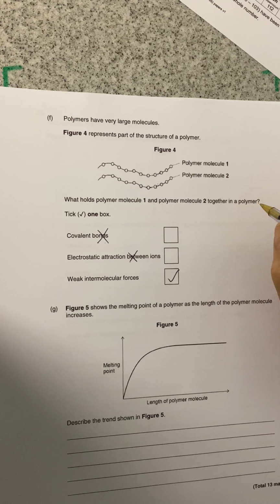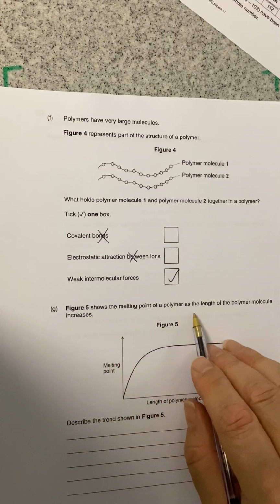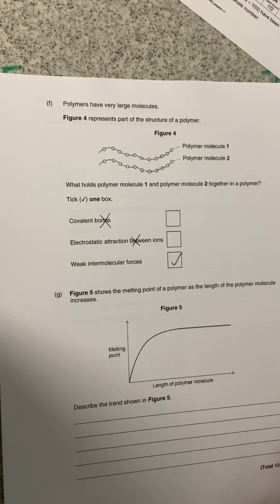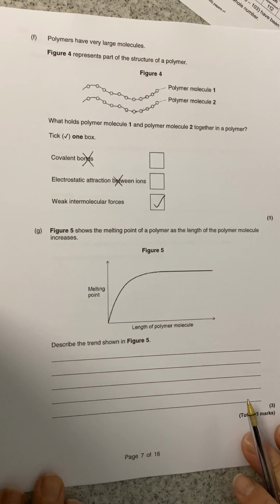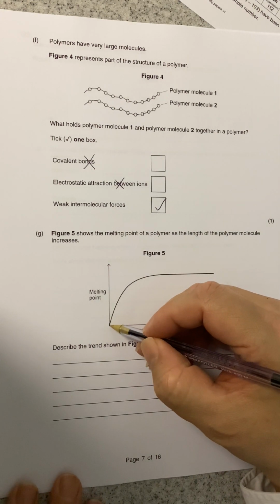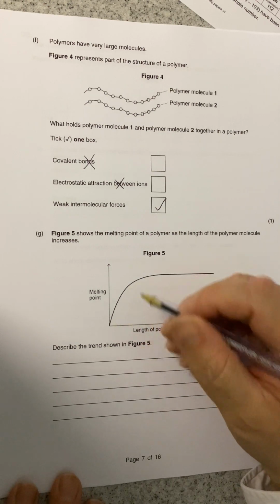Right, question G. Figure 5 shows the melting point of a polymer as the length of the polymer molecule increases, and you have to describe the trend. So we're just going to be a little bit sensible here. We want to describe the trend. It's a 3-mark question. It doesn't particularly want much of an explanation because it wants a description, not an explanation. So let's start off with the obvious. We can see that as the length increases, the melting point increases.